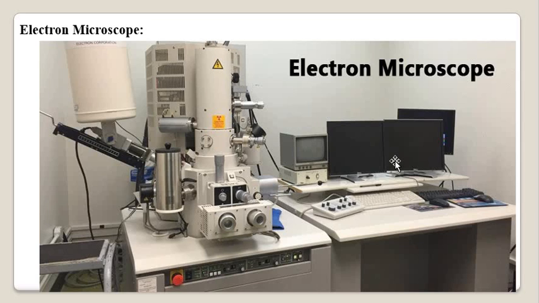Say this, for example, fluorescence screen, maybe this and maybe this one. So on this fluorescent screen, the magnified image is observed, not directly through the microscope, because the electrons are harmful to our eyes. They may enter our eyes and can cause damage to the retina.